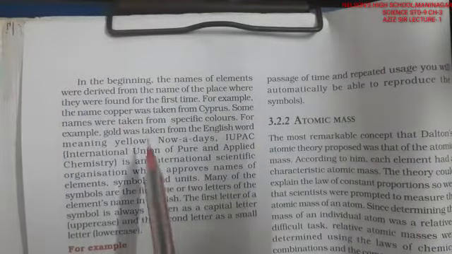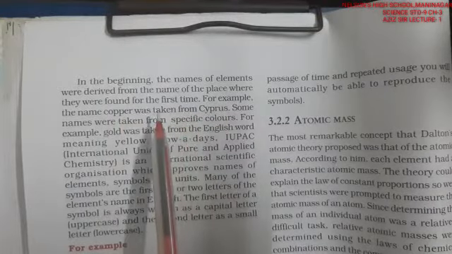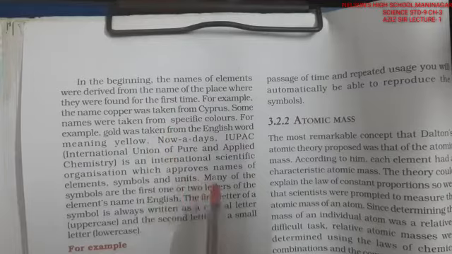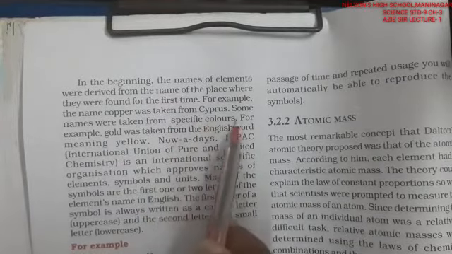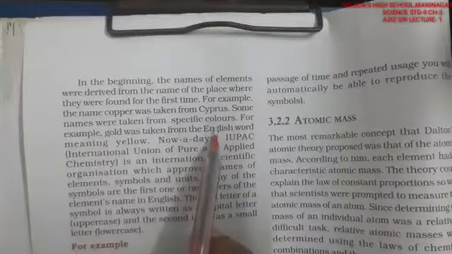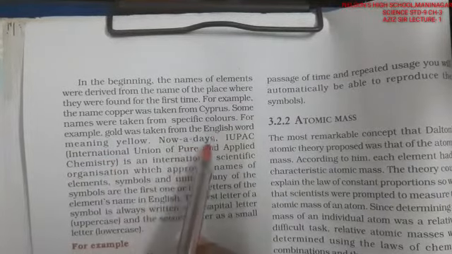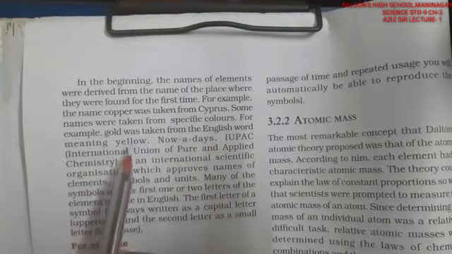So these were the initial stages in which the elements were derived, and the names of these elements were given and the symbols were given. Like they have given, for example, copper as Cyprus, right? The symbol was C. For gold, the letter was taken from the word aurum, which means yellow.